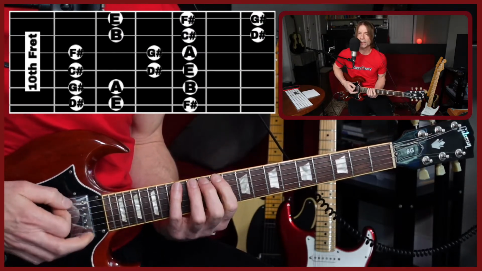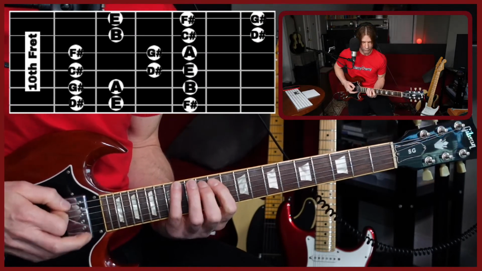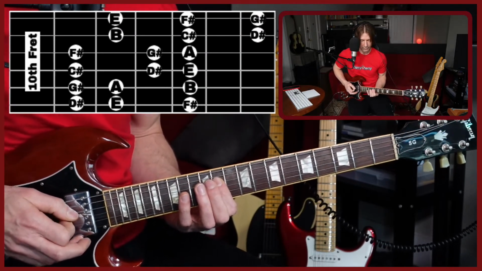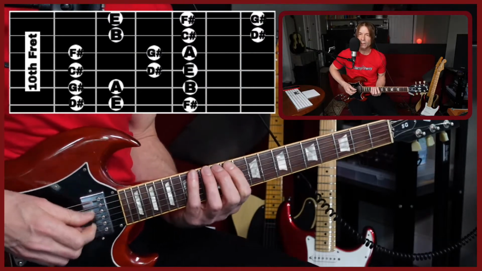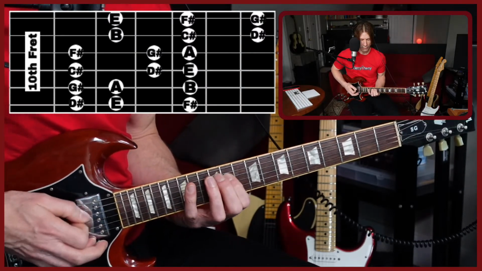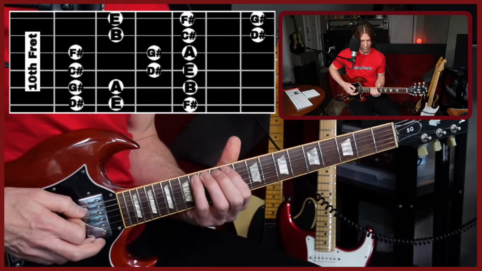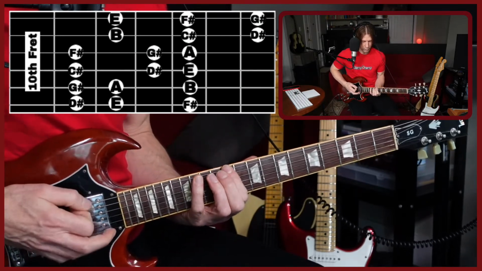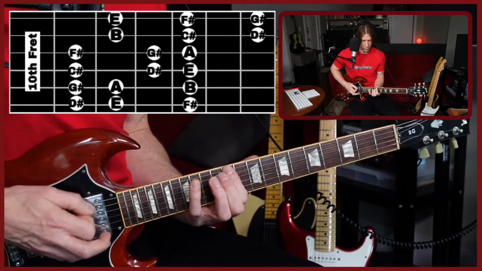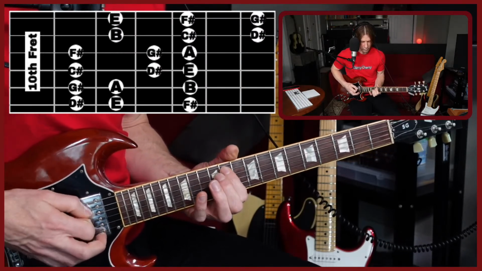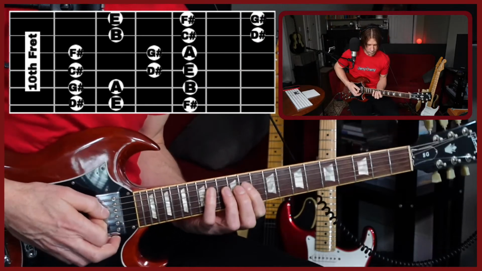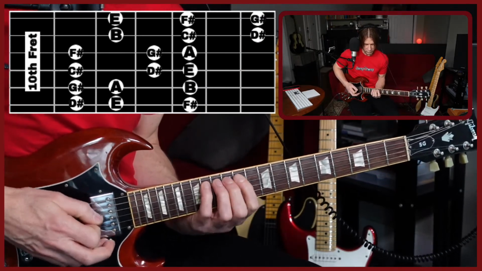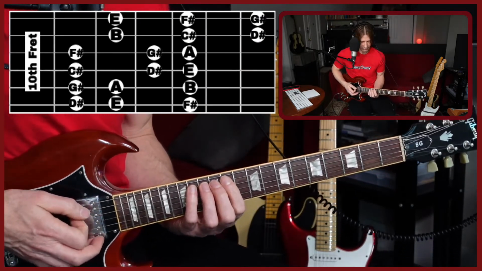I have, once again, here's the F sharp. The F sharp right here, try it. Blech.